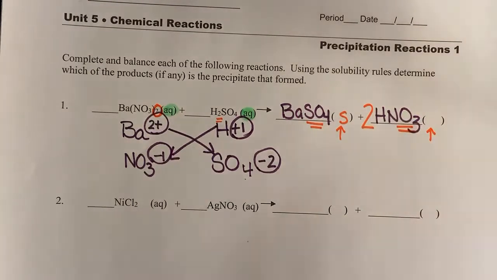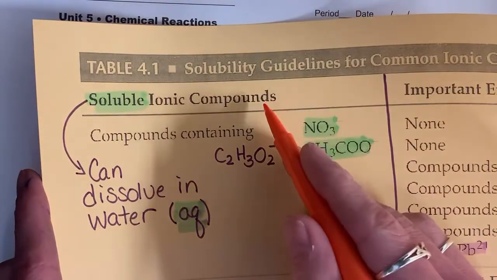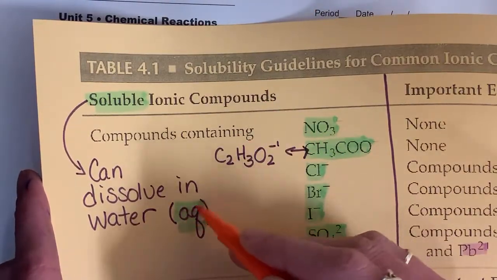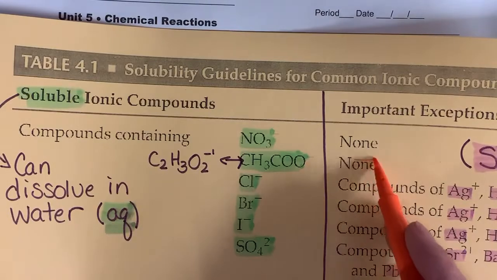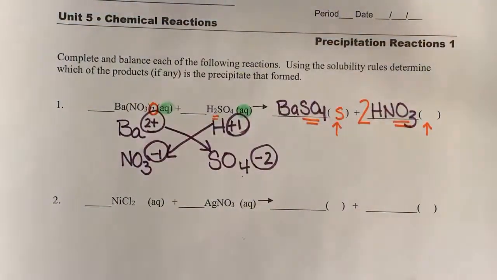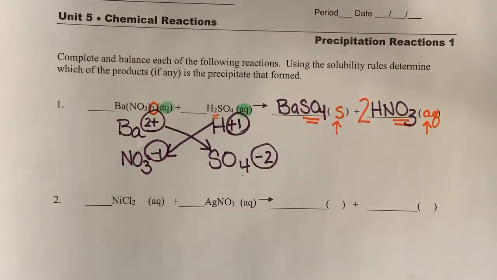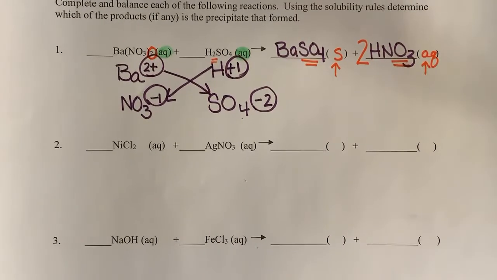NO3, if I look, is soluble. He dissolves in water. He's aqueous. There are no exceptions. He is always aqueous. Do not forget states of matter. Those are super important on precipitation reactions.